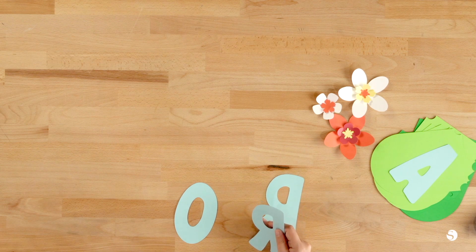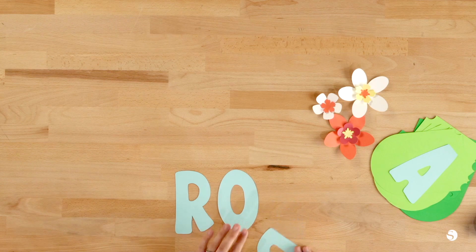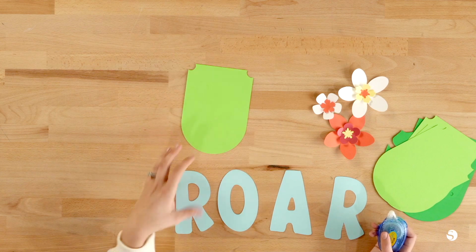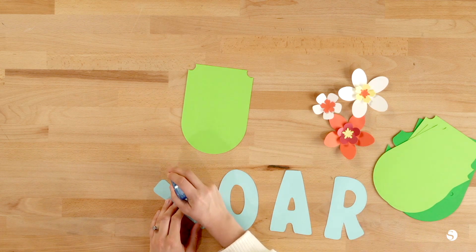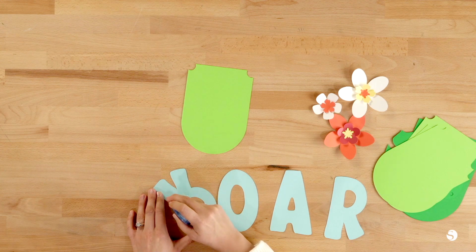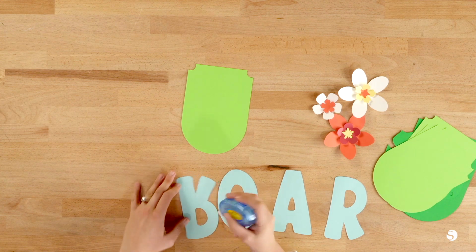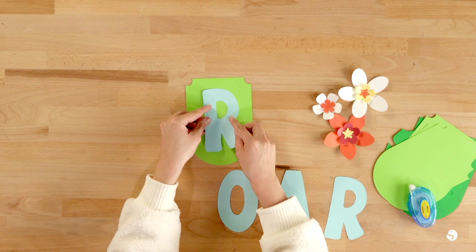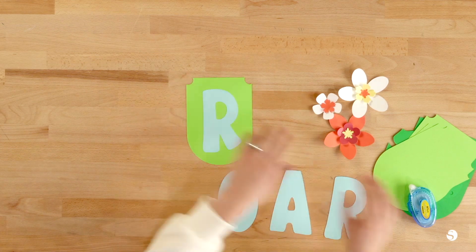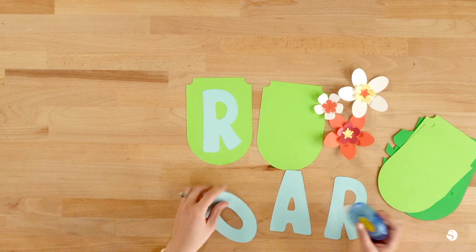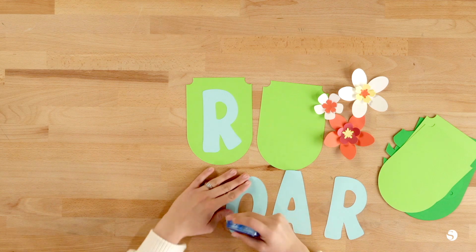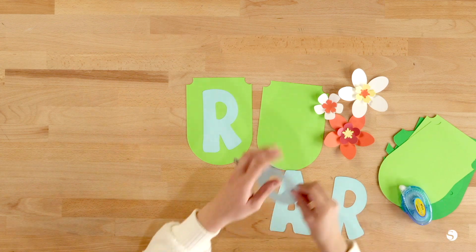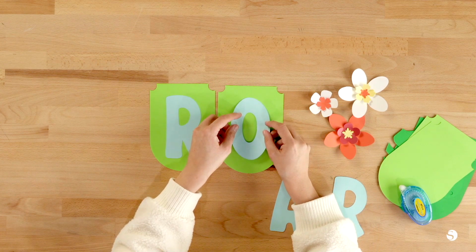So let's begin by putting our letters on our light green pieces. So I'm just going to take my letters and repeat the same thing I just did with the flowers. I love tape runners because they're just really easy to use and they stay really, really well. We're just going to place them in the middle of the light green pieces. Just make sure you're not doing your letters backwards. You're not putting the tape on the wrong side.